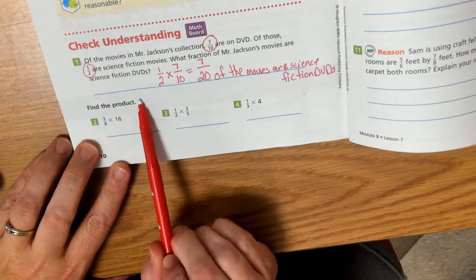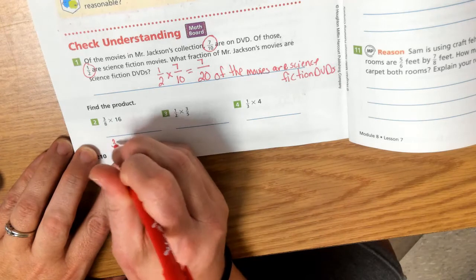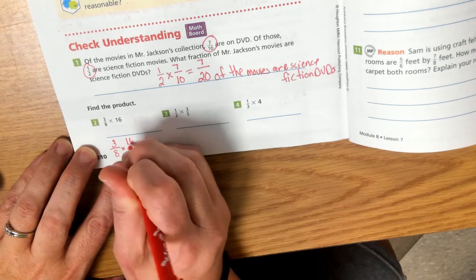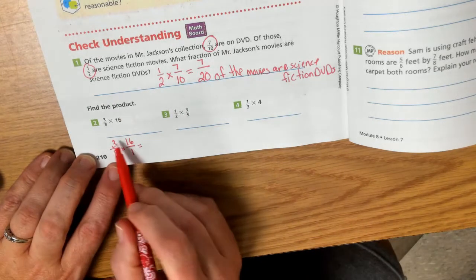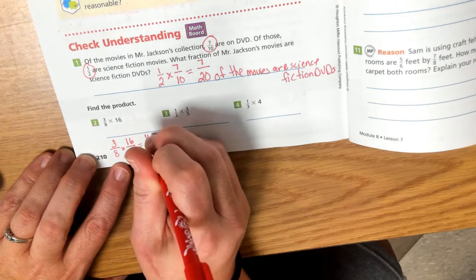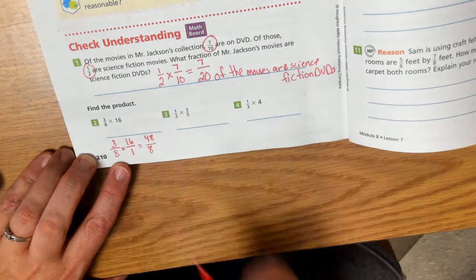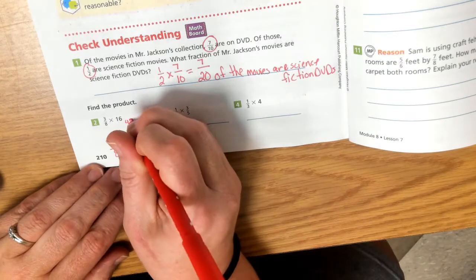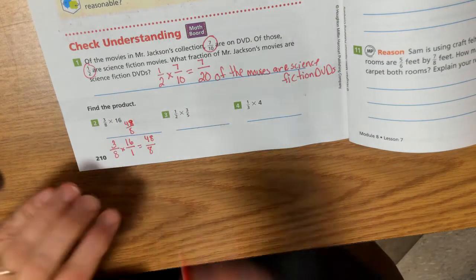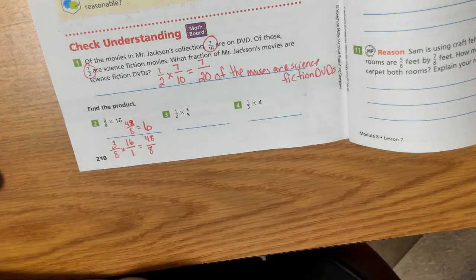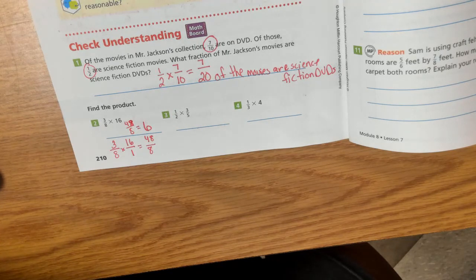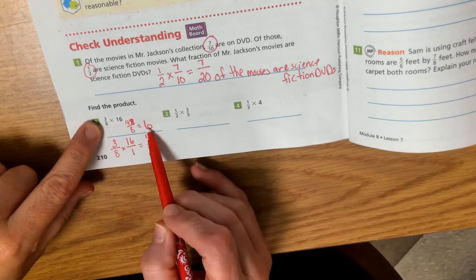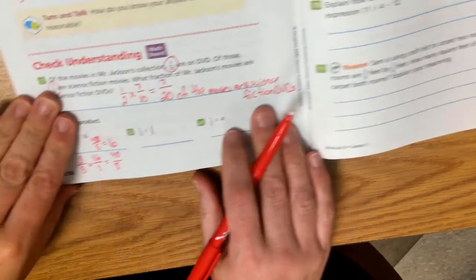Okay, find the product. 3/8 times 16. So 3/8 times, remember we do 16 over 1 because it's a whole number. So 3 times 16 is 48 over 8. Now, if I look at this number, remember this line means divide. What is 48 divided by 8? You could say this is also equal to 6, right? 48 divided by 8 equals 6. So either answer is correct, 48 over 8 or 6 whole. Okay. Remember, if you're multiplying by a whole number, your answer is going to be a whole number, right? Or it could be.